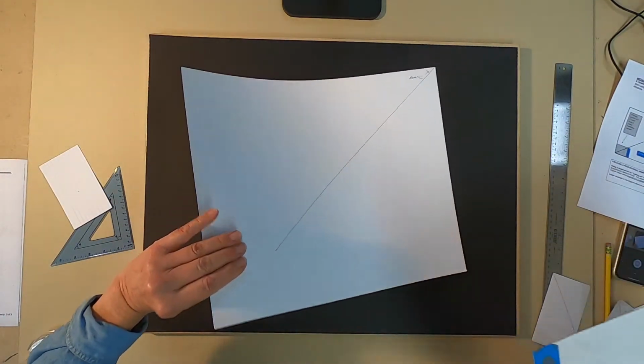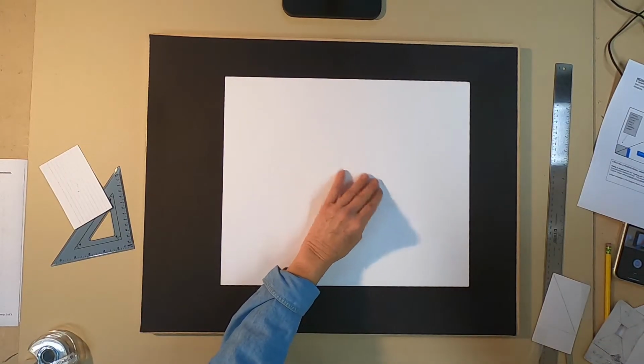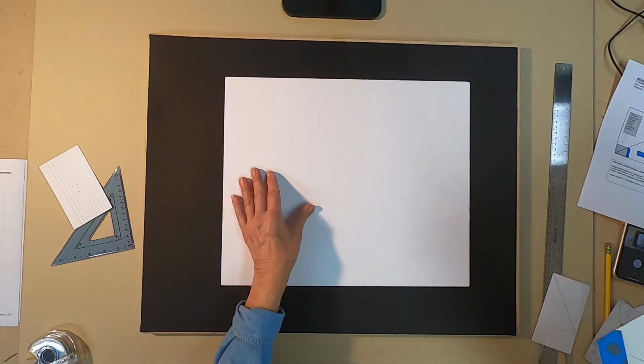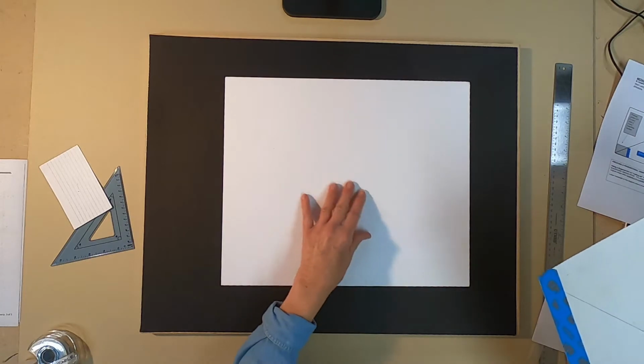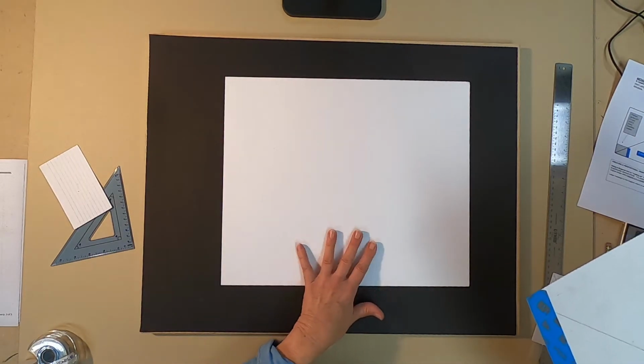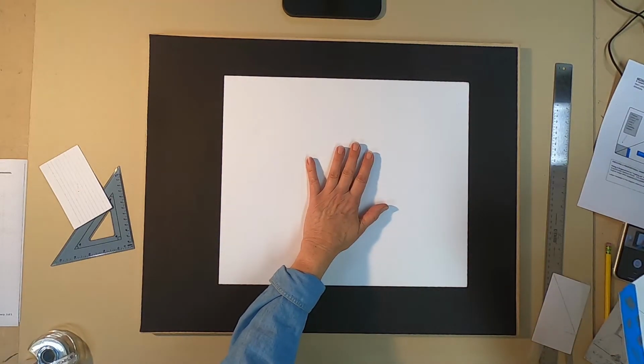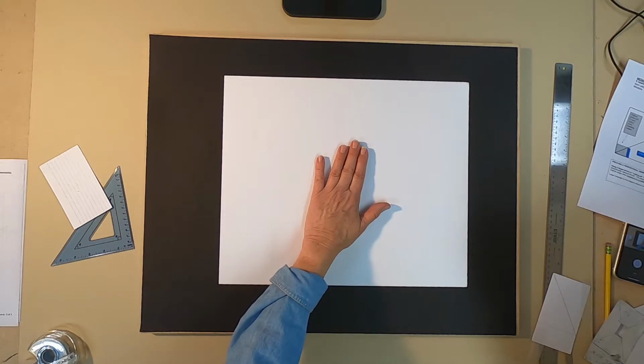I use the back of this paper because now I want to do my drawing on the front of the paper, and this paper has a little bit more texture on one side than the other, and you'll want the more textured side up. The textured side up is the way it is glued into the tablet.